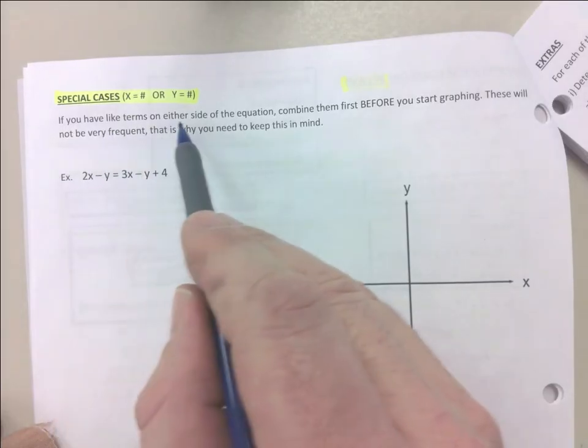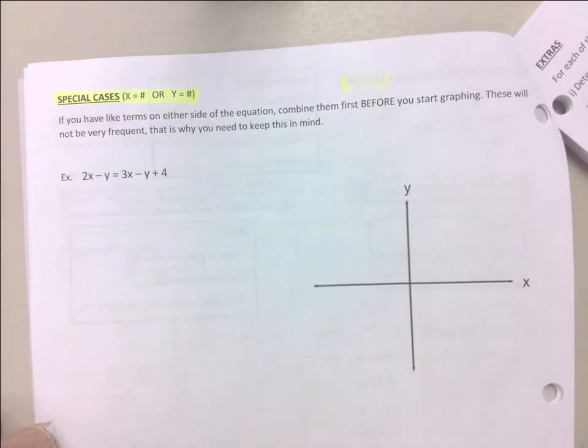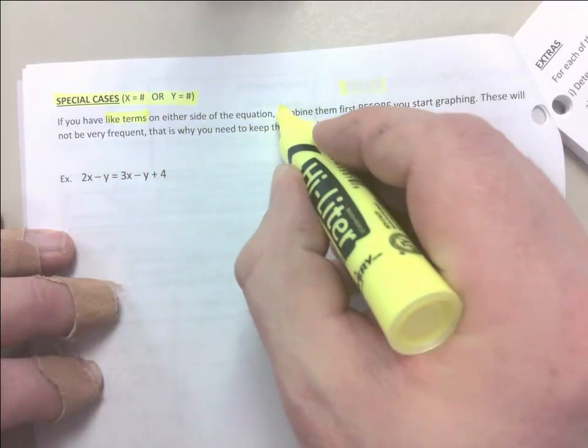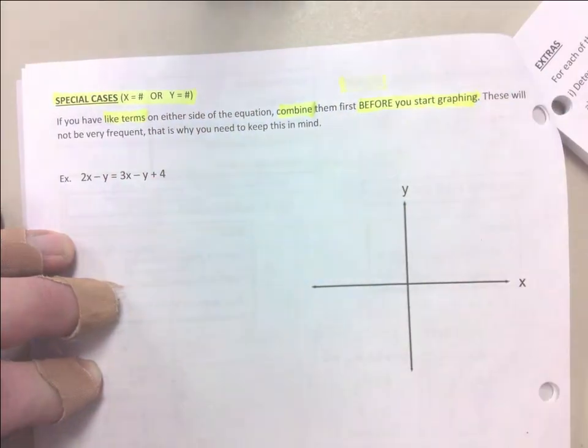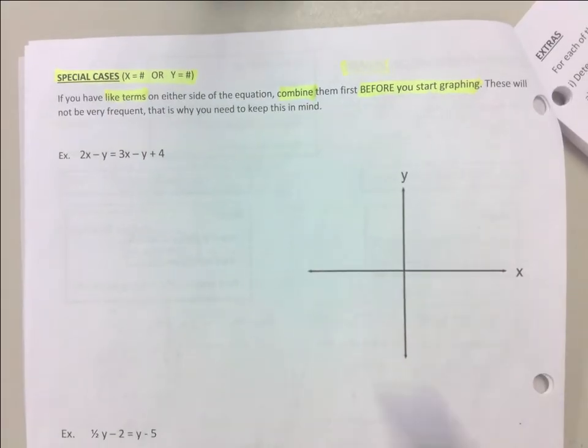If you have like terms on either side, combine them before you start graphing, okay? If you have like terms, combine them before you start graphing. This will not be very frequent, but that is why you need to keep these in mind, okay?